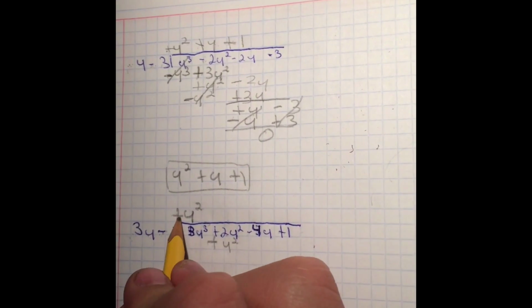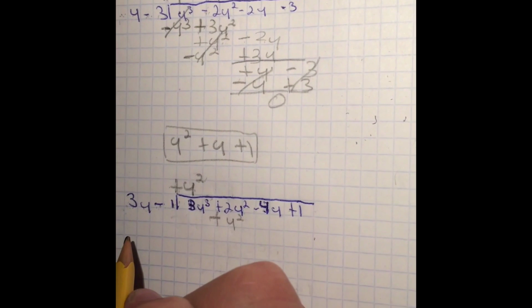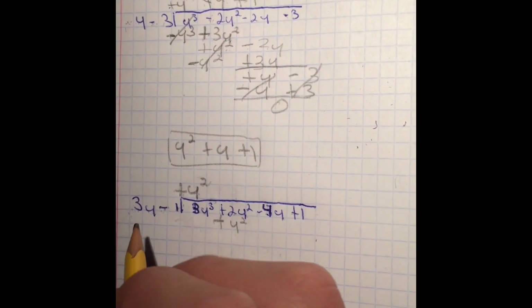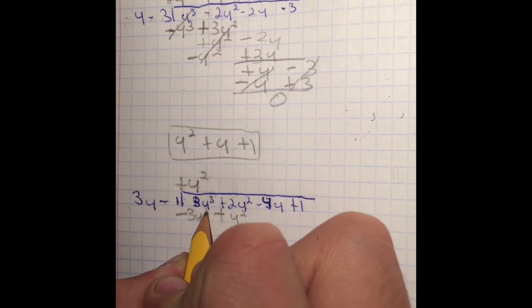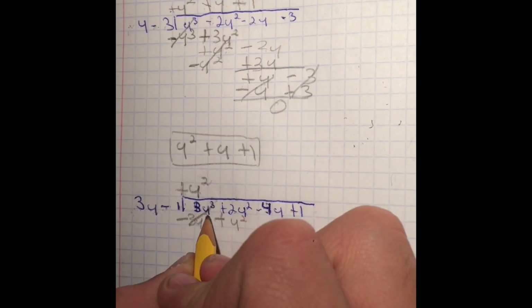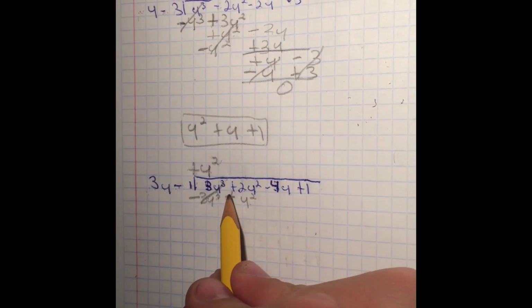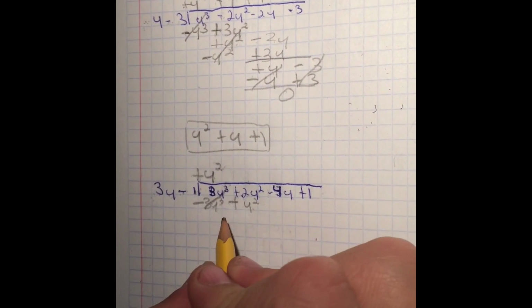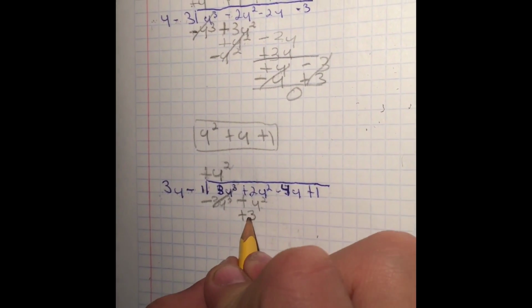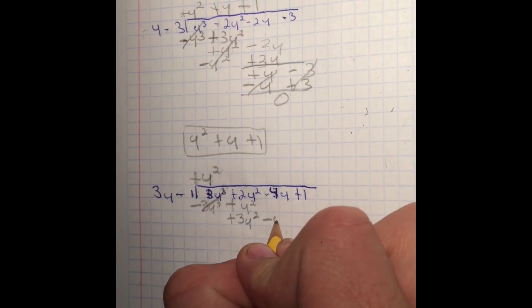Here, positive g at the second exponent times 3g, we get positive 3g at the third exponent, but it enters as negative 3g at the third exponent, and we eliminate it. Then we add these two. Positive 2g at the second plus positive g at the second exponent, we get positive 3g at the second exponent minus 4g.